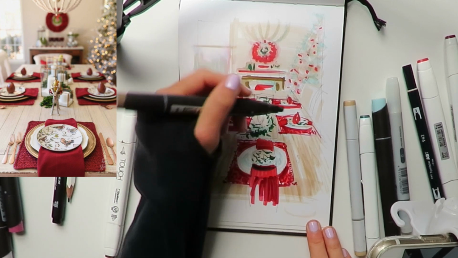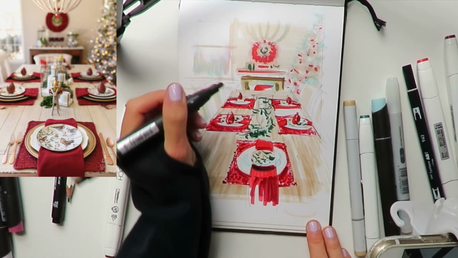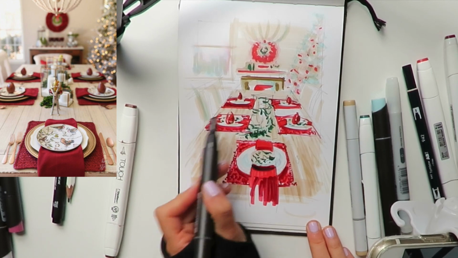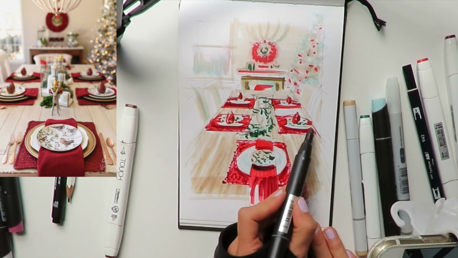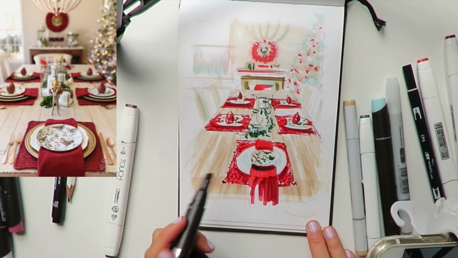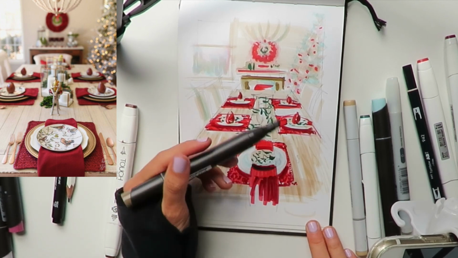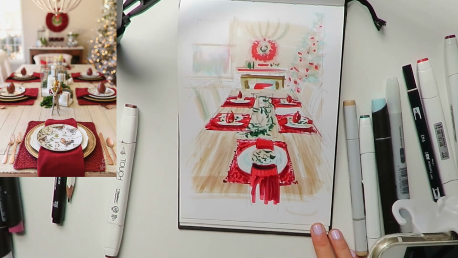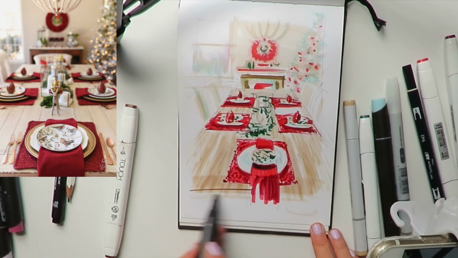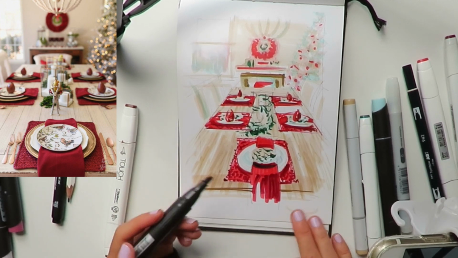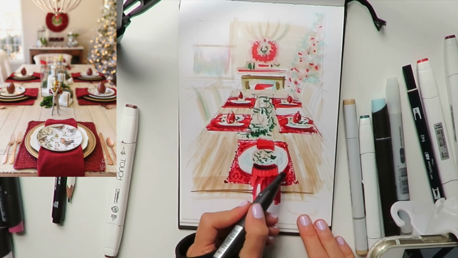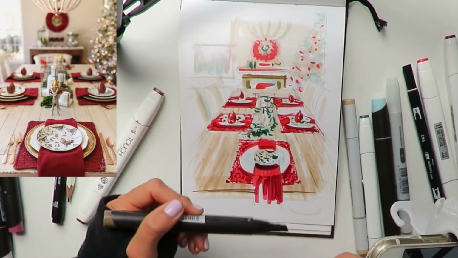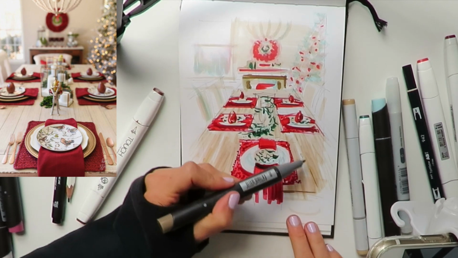Also maybe do shadows of this Christmas decoration, and it would be a good idea to add some dark green in shadows as well, because you know red and green are complementary colors. When they are put together, they make each other look more bright and more brilliant. That's why I really love using them both.